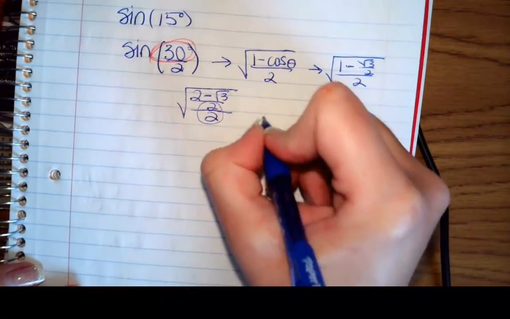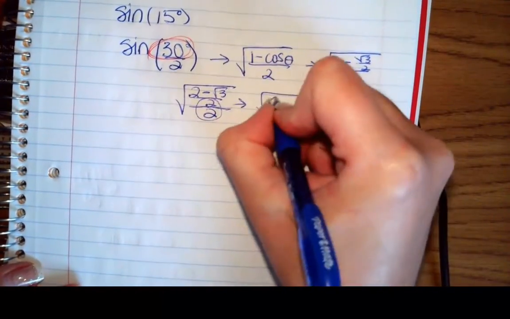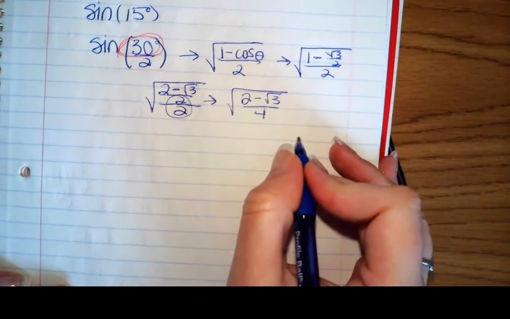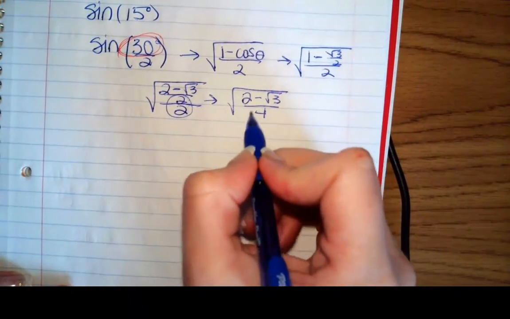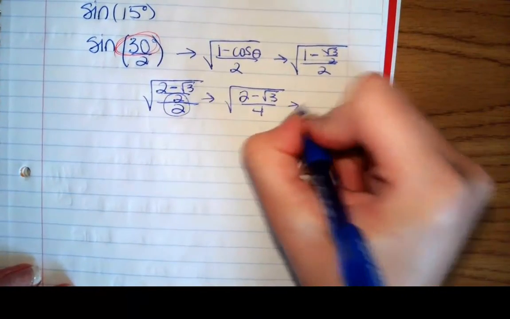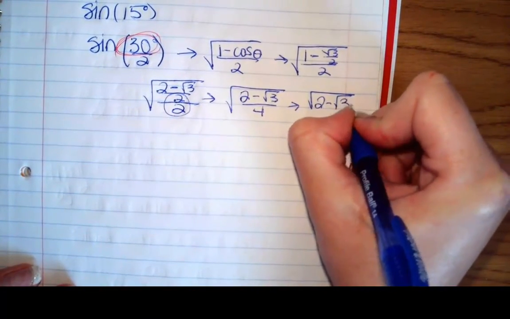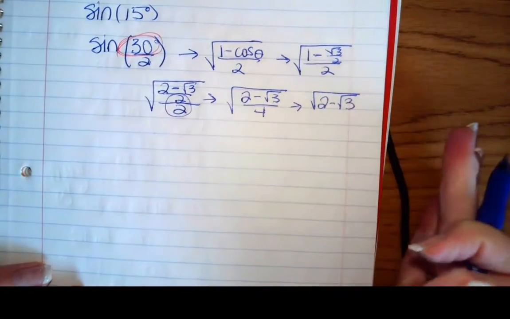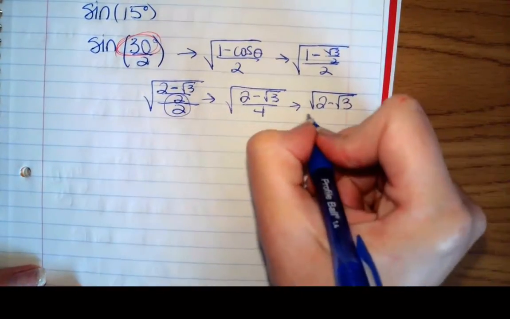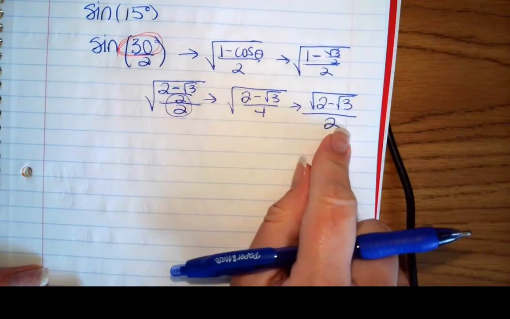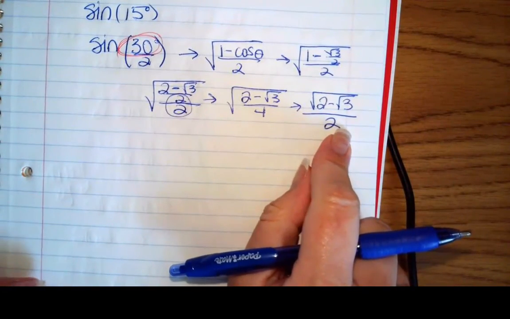And now you're going to multiply those together. So I get 2 minus root 3 over 4. Well, I know what the square root of 4 is. It's 2. So this is going to come out from underneath the radical. And I'm going to have the square root of 2 minus root 3, all over 2. So make sure you take that out of the radical. Okay, so let's try another one.